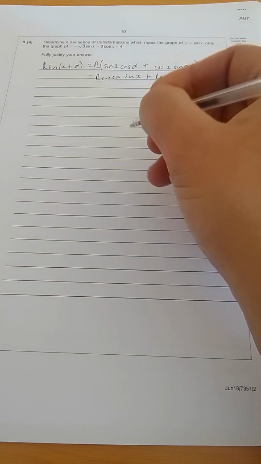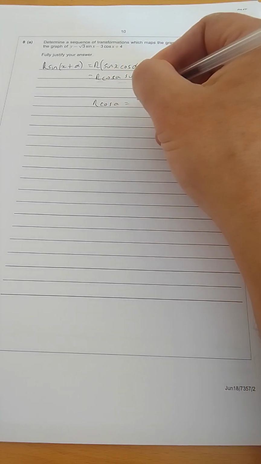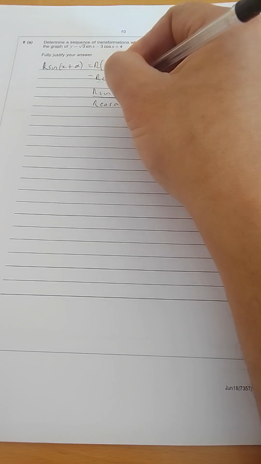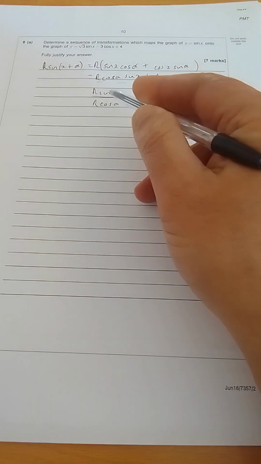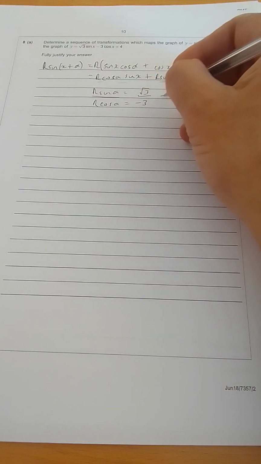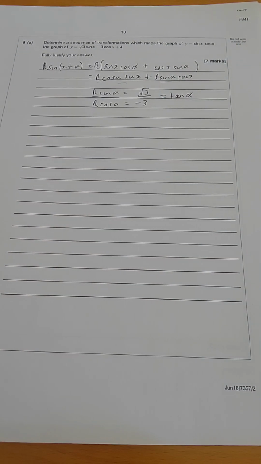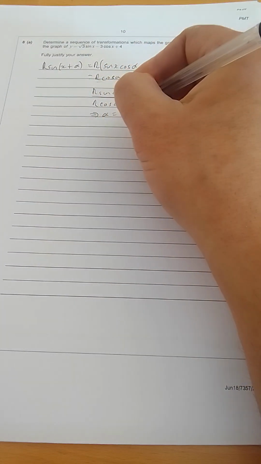And remember, this first part here and the first part here are constants. So we know that r cos alpha has to be minus 3. And we also know that r sine alpha is equal to root 3. So r sine alpha divided by r cos alpha, the r's cancel out, is tan alpha. So tan alpha is root 3 over minus 3. And we can do an inverse tan on that to give us the value of alpha, which is minus pi over 3 radians.